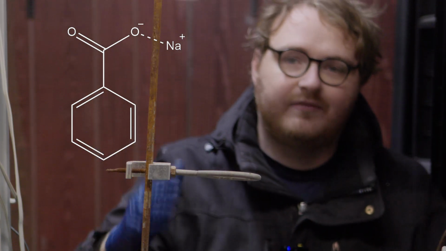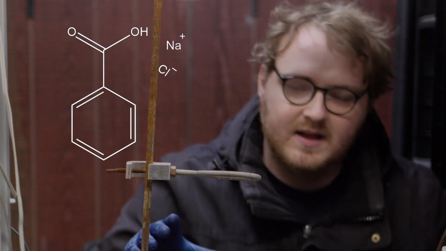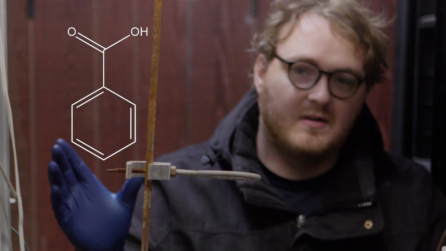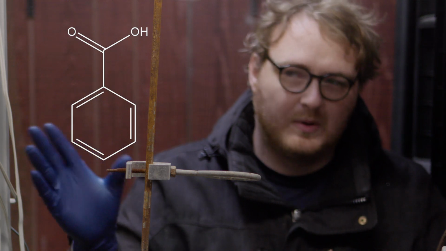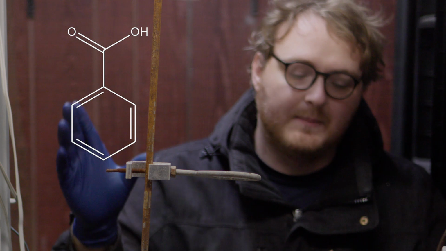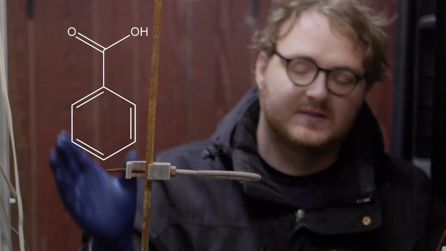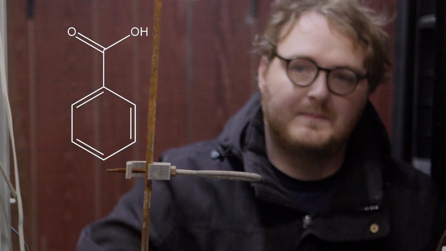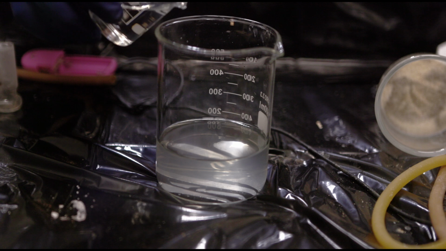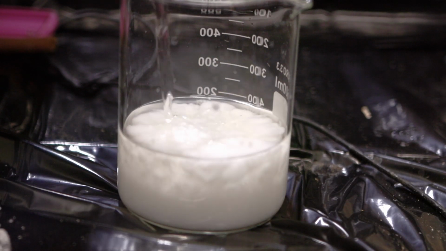But if we add a very strong acid, we can put the hydrogen back onto the benzoic acid, and benzoic acid by itself is actually not very polar. It looks sort of polar, but it's kind of confusing. All these carbons make it nonpolar, and because it's nonpolar enough, it's not going to dissolve very much in the water. So as soon as it's formed, it'll sort of crash out as a precipitate. Okay, so you'll notice as we add the hydrochloric acid, the hydrogen is immediately transferred, forming white benzoic acid.